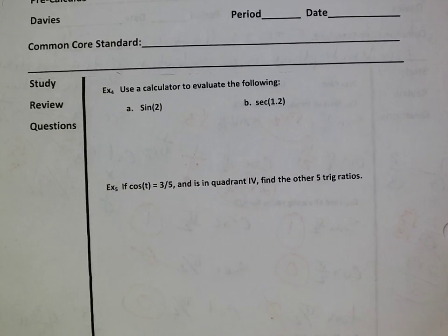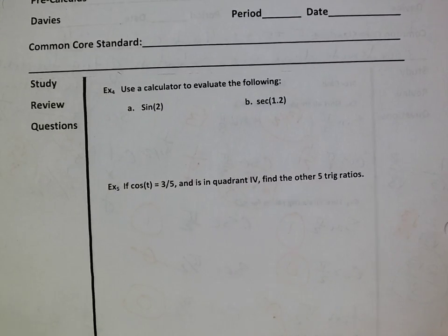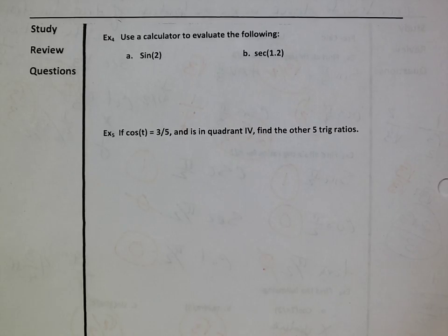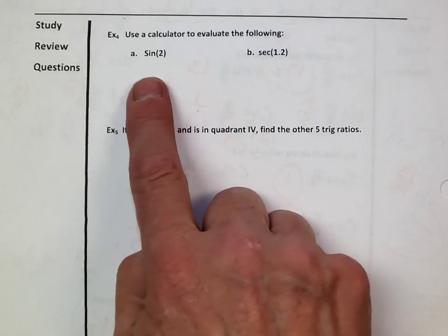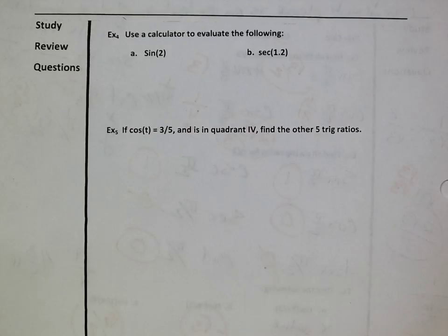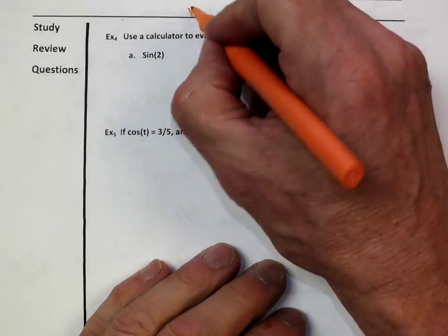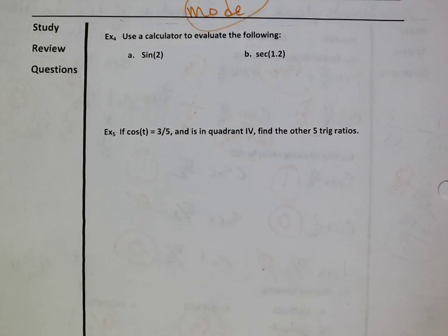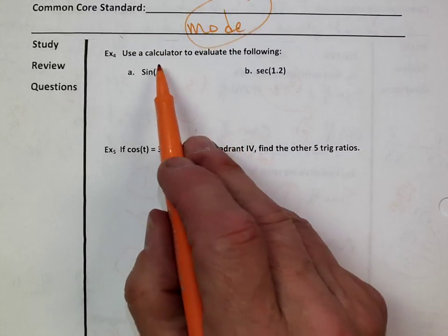Now, number 4. Wyatt, where are you? Wyatt, you asked a really good question, okay? So take a look at example 1. It says use a calculator. What mode do we need to be in? Mode. What do you think? What mode are we going to be in? Degree? I don't know. Do you see a little degree symbol?